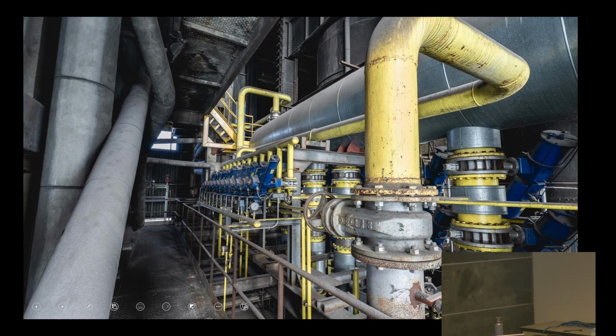Got some valves, right? We have lots of valves here. Anything else? Yeah, there's some gauges there. So it looks like some sort of pressure gauge. There's a couple of different types of valves here. This looks like a gate valve, which is a very common type of valve in large diameter piping. This looks like a ball valve.